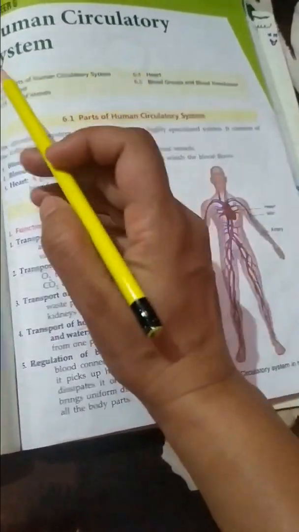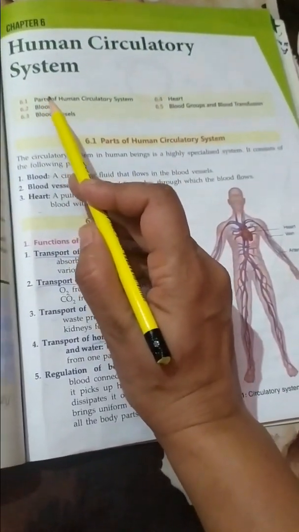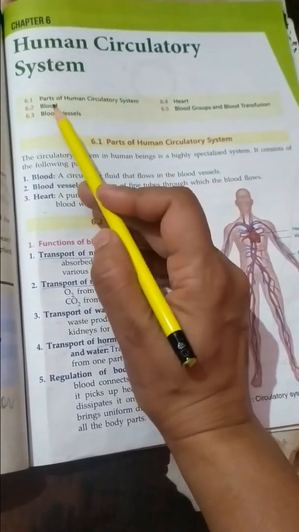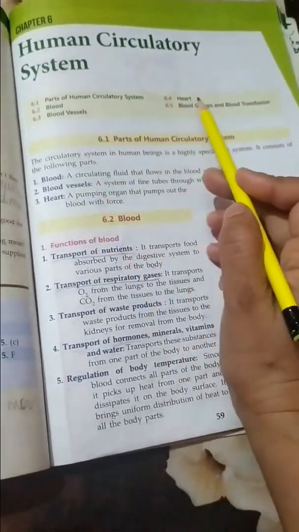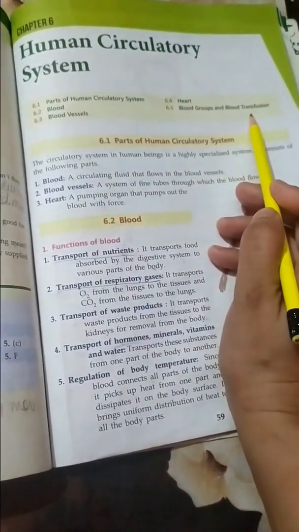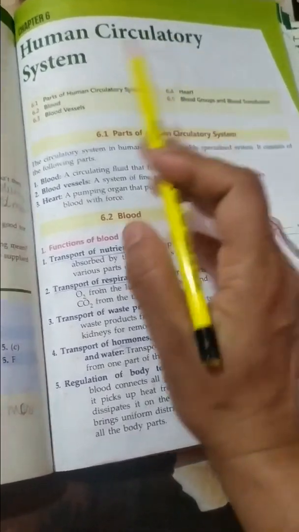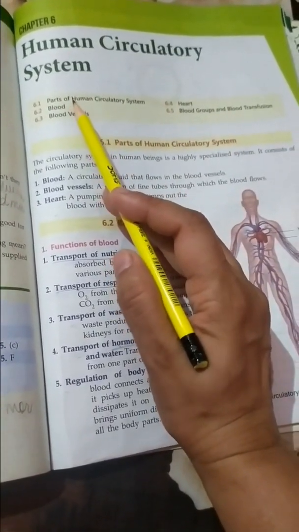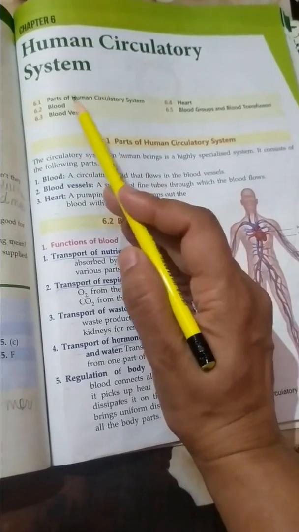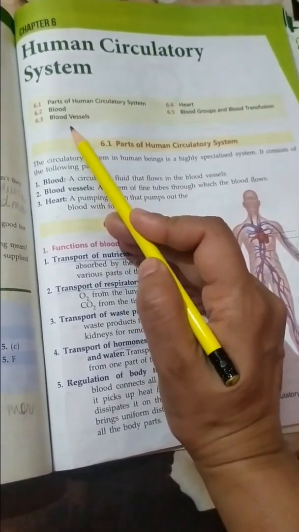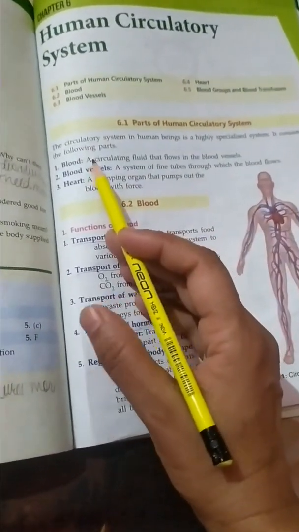In this chapter, we are going to study about the parts of the human circulatory system: blood, blood vessels, heart, blood groups and blood transfusion. So today I am going to teach you two topics: parts of the human circulatory system, blood and the blood vessels. So let's start from the blood.